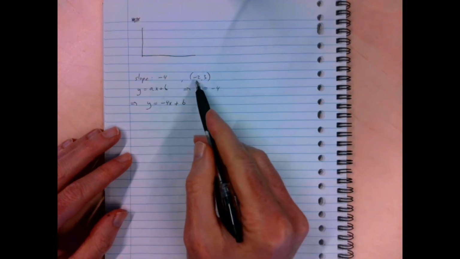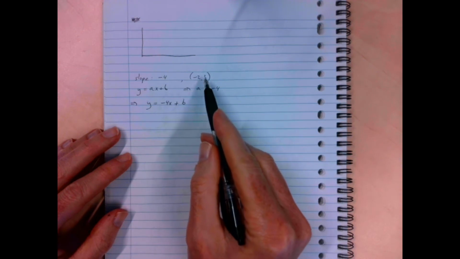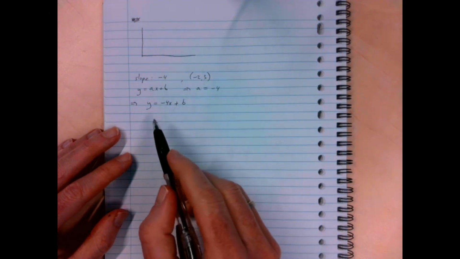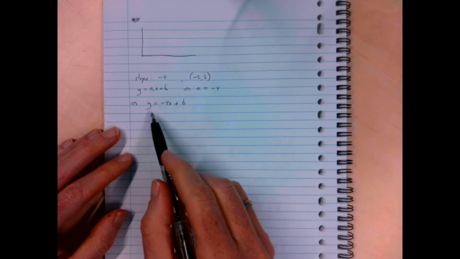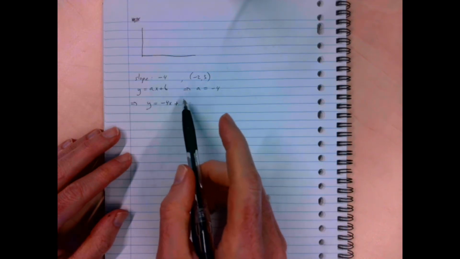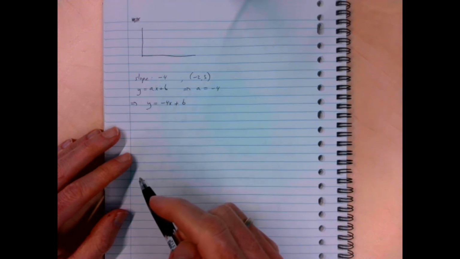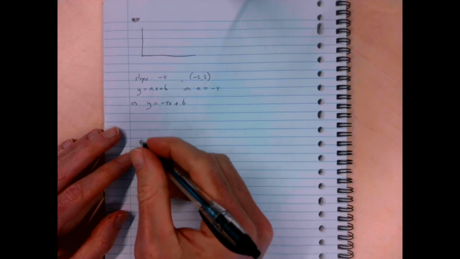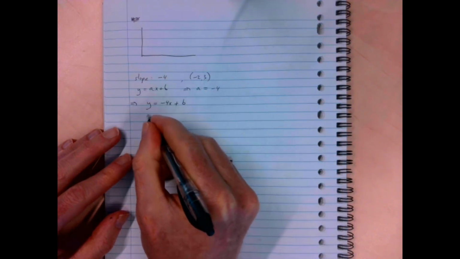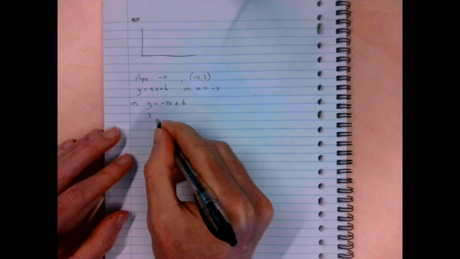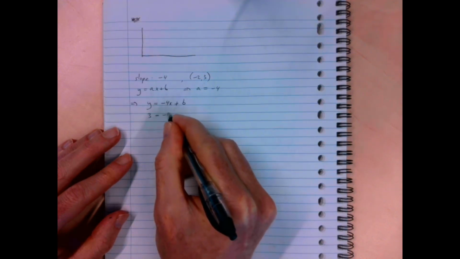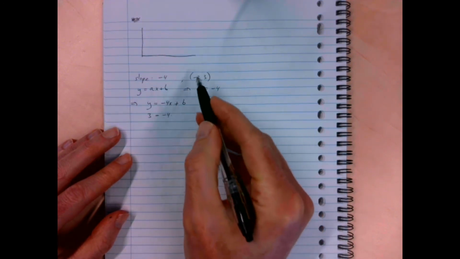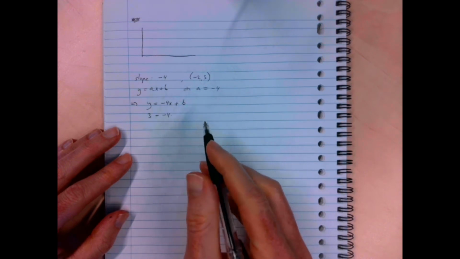For that, of course, we need this other bit of information. The point with x equals -2 and y equals 3 should be on the line. So in other words, it should be satisfying this particular equation. Let's just plug that in. If we plug in y equals 3, it should equal -4 times the x that's related to that y, which is -2.